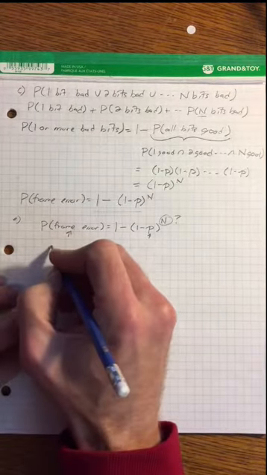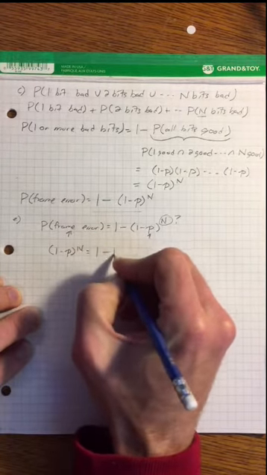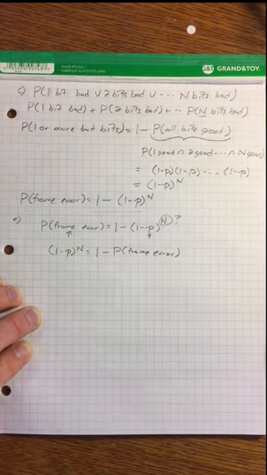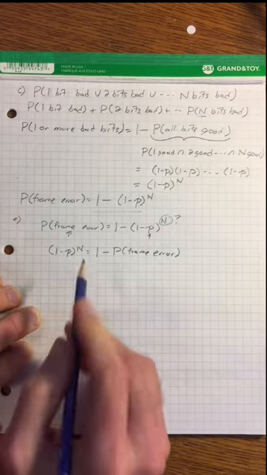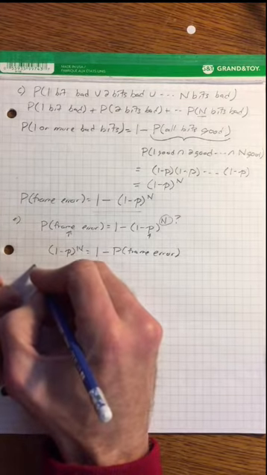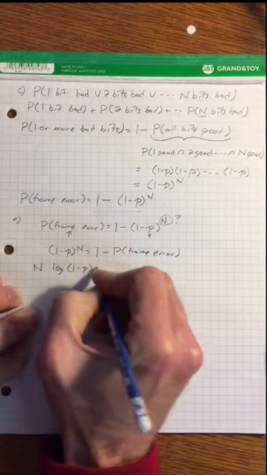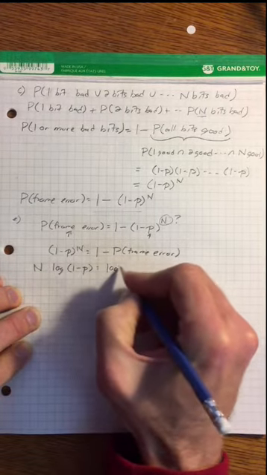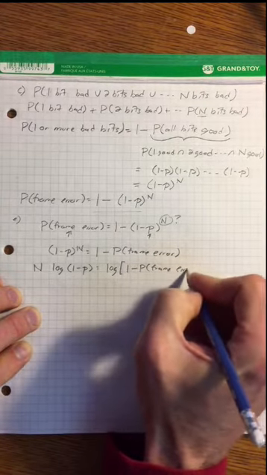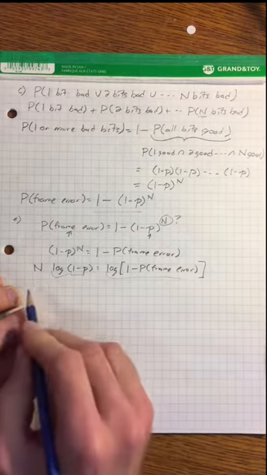Basically what you do is you group the equation: (1 minus p) to the n equals 1 minus probability of frame error. Then you take the log of both sides. Whenever you're solving for an exponent, you take the log. And so this ends up being equal to n times the log of (1 minus p) equal to log of (1 minus probability of frame error). And you can figure out the log of this value, the log of this value, and then just solve for n.